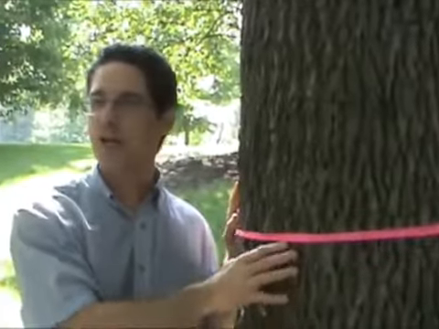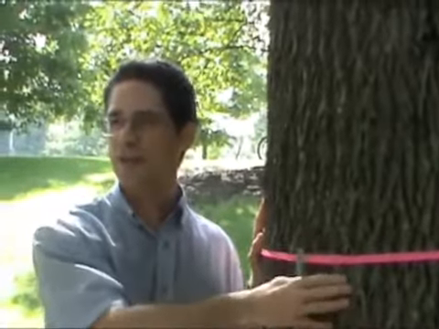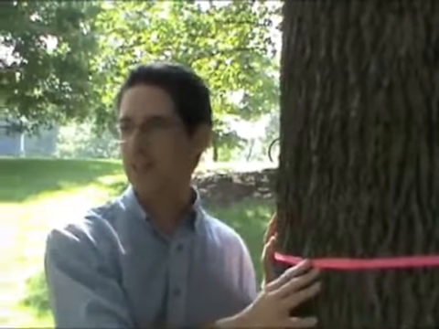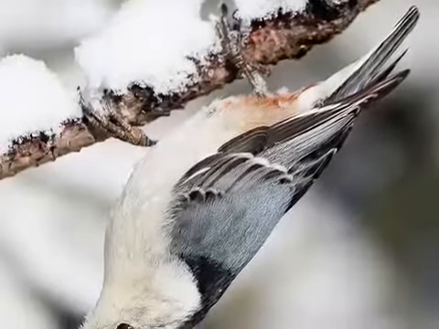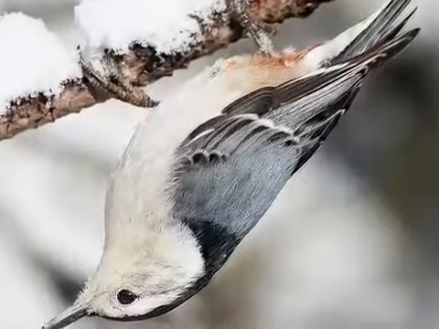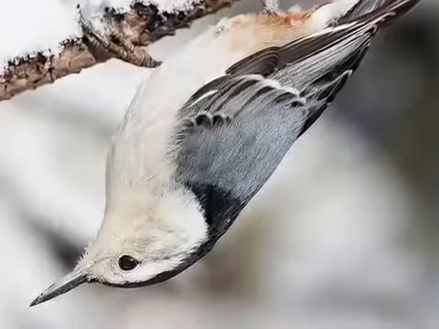But I wasn't satisfied just coming up with this and demonstrating it. I wanted to actually test it and see whether a bark-foraging animal, the white-breasted nuthatch in particular, actually cared. You would think that this bird, which forages on the surface, would preferentially pick trees that have a higher bark fissure index than more smooth-barked trees.